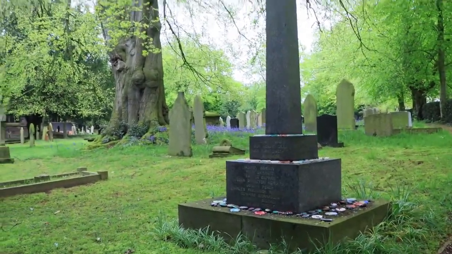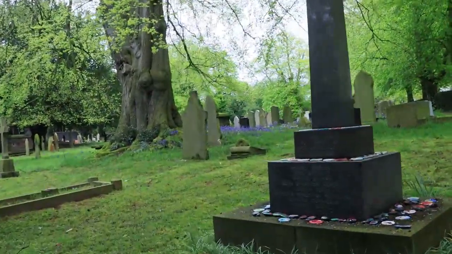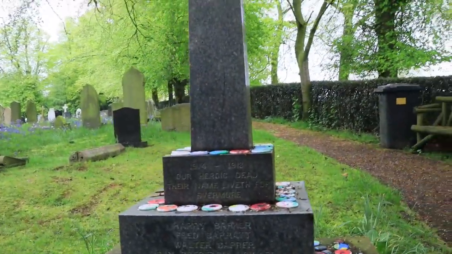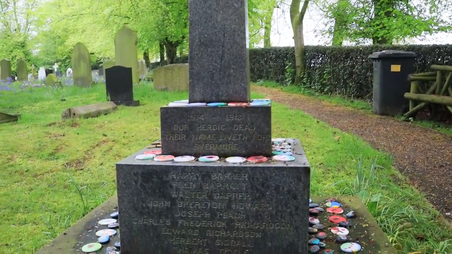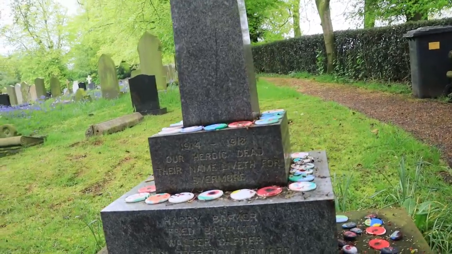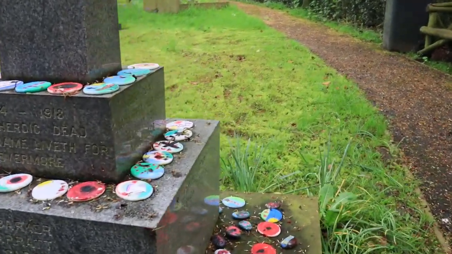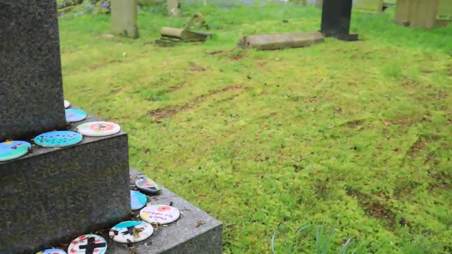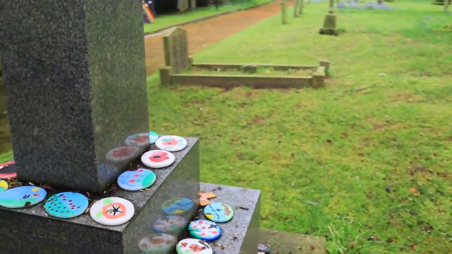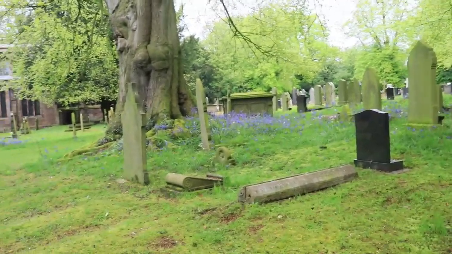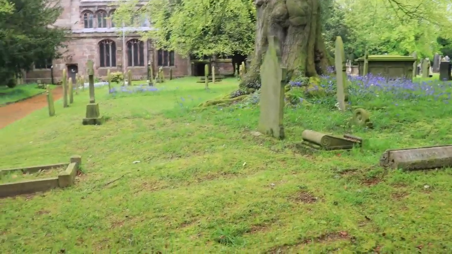The first thing we come across is this memorial to those that gave their lives in the World Wars, and this is 1914, 1918. Lots of pebbles and memorials round it. We're just catching the end of the bluebells.